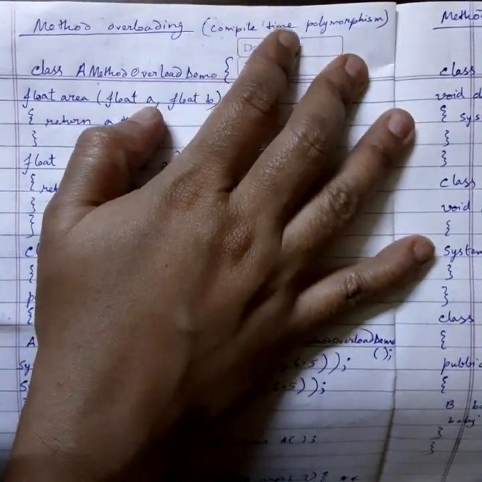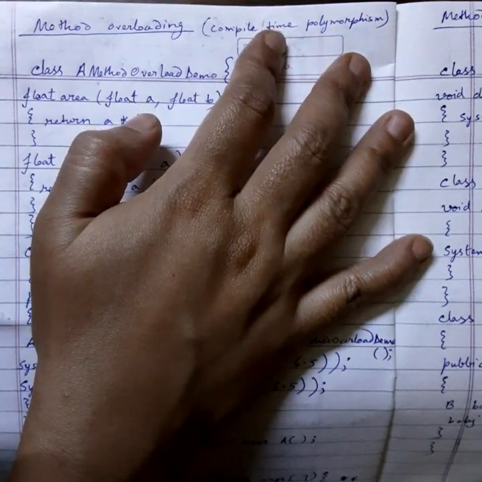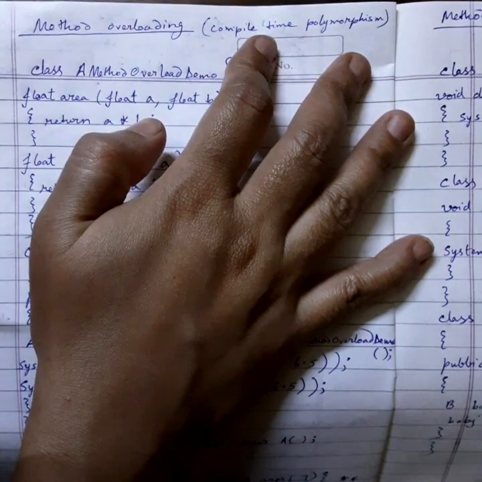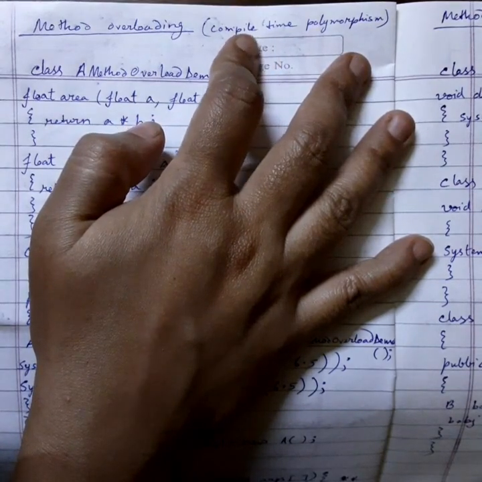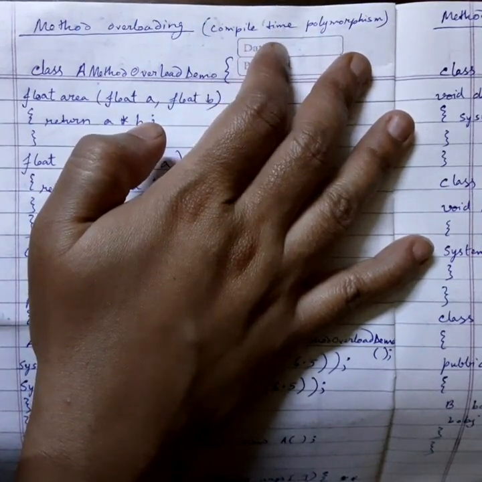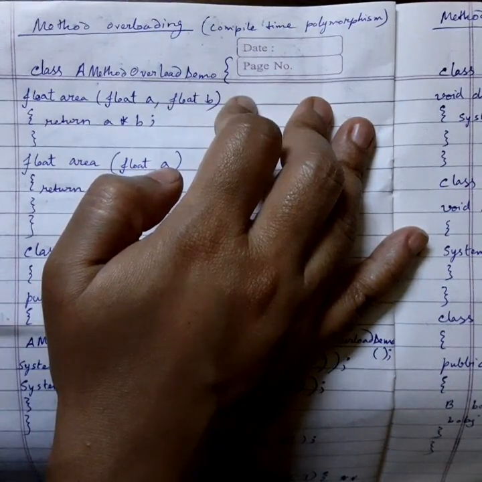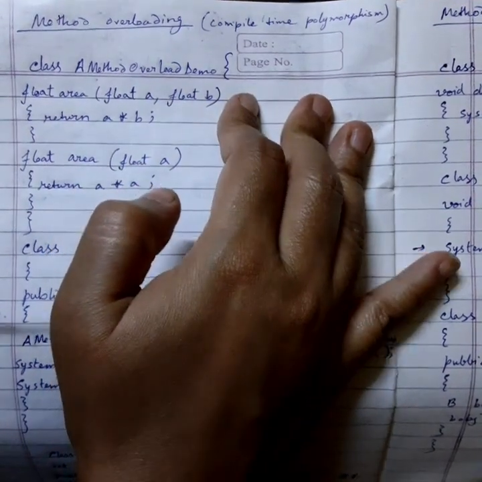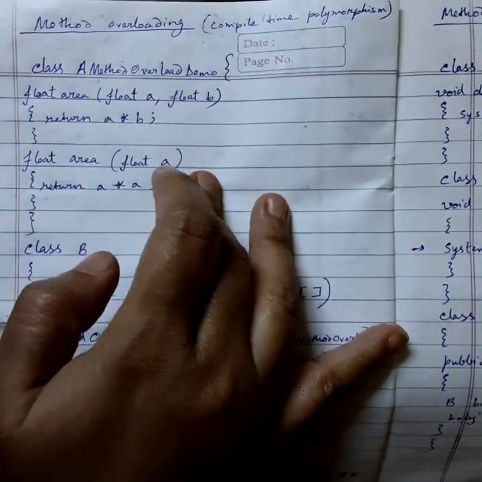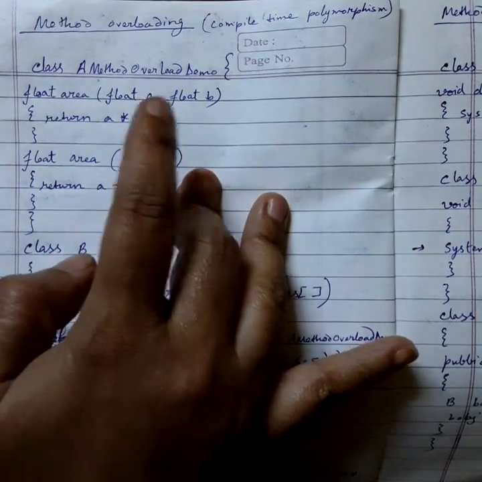Compile time and runtime, they are different. Compile time means when the code is getting converted to machine level language by the JDK, by the Java compiler. So when it is getting compiled, at that time method binding occurs, like what method is going to be called, and everything is resolved at compile time.